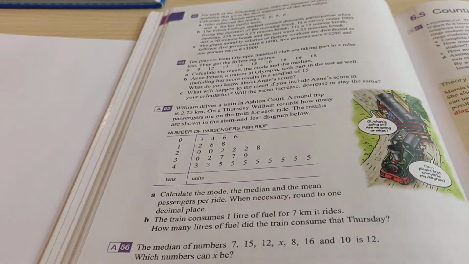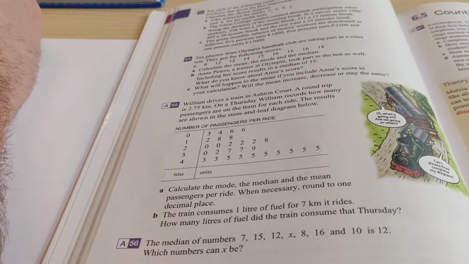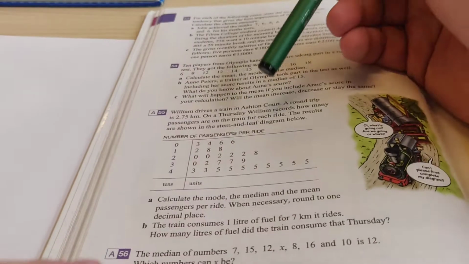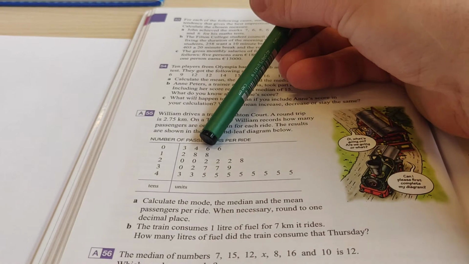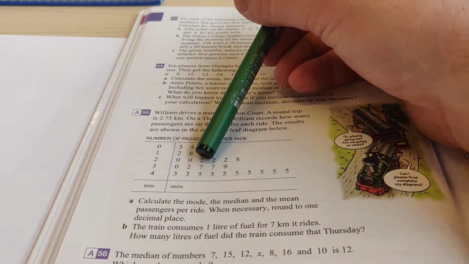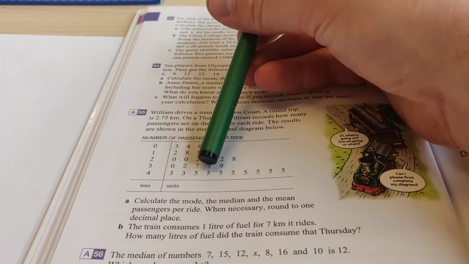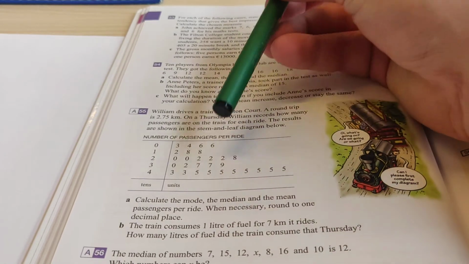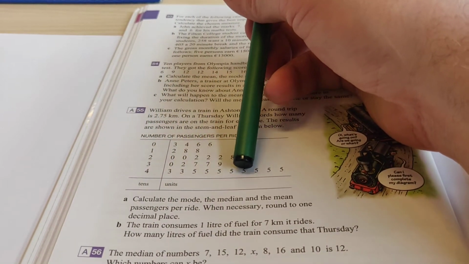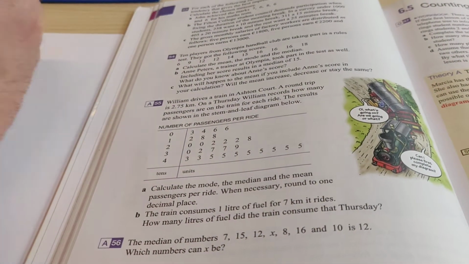Now for question A, we need to calculate the mode, median and mean. First of all, we'll start with the mode. The mode means the number that happens most often. If we look at this figure here, we can see that 6 passengers happens twice. Right, so that's already quite much. But here this 2 stands for 22 passengers, and you see that also happens a lot. But we see this number most out of everything. This is 45 passengers, right? And we see that 1, 2, 3, 4, 5, 6, 7, 8 times. So the mode is 45 passengers.